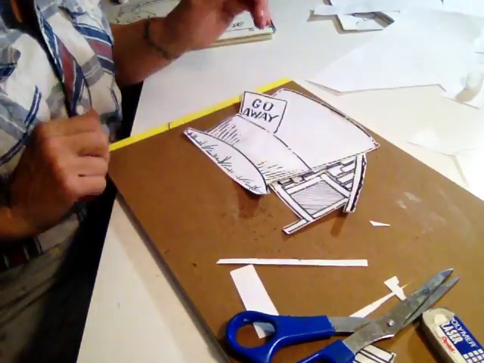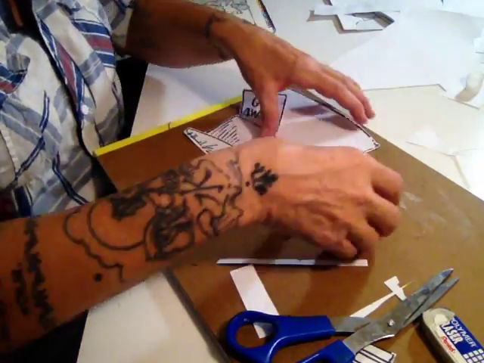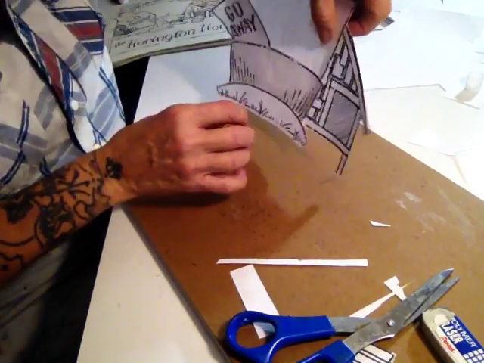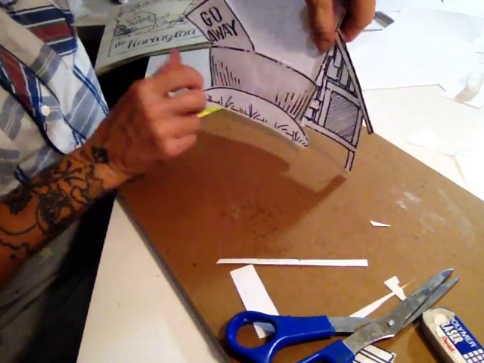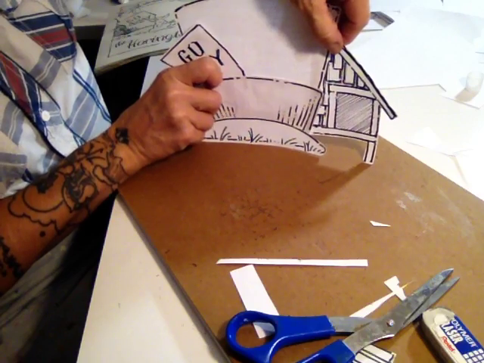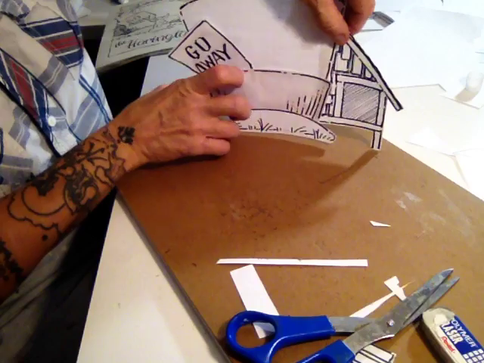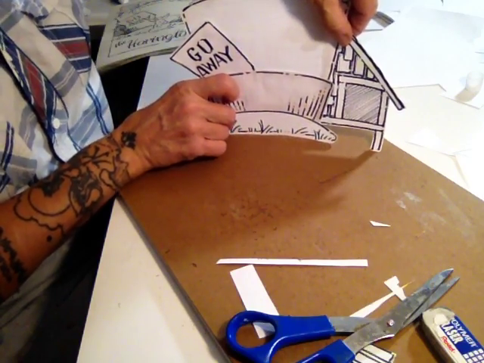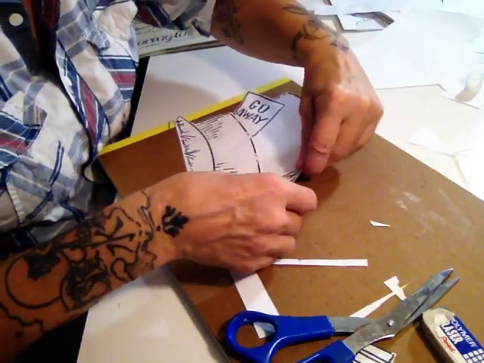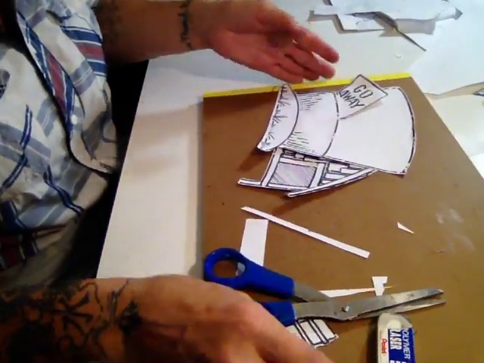Okay, so we're going to glue these two together. Let's make sure that they're even or even-ish. Yeah, I could have made the bottom of the hutch a little bit bigger, but it's okay. Oh, I know what I can do.